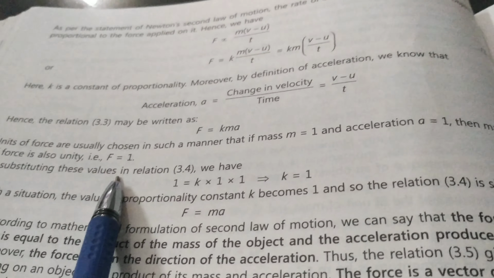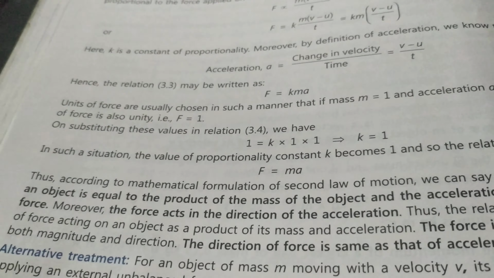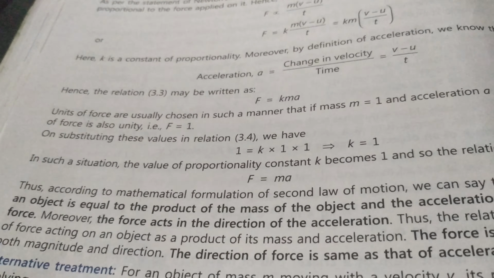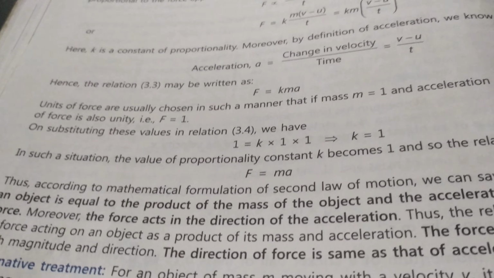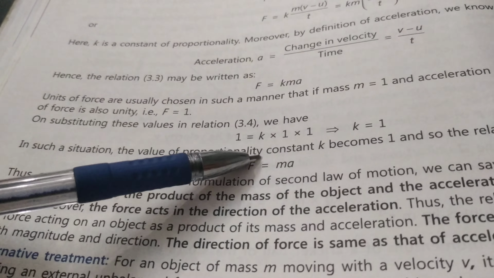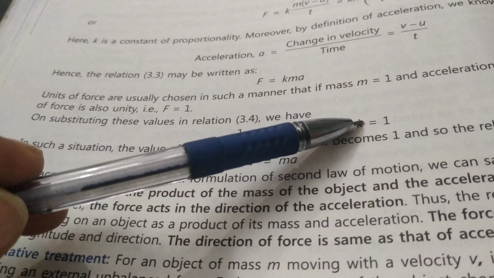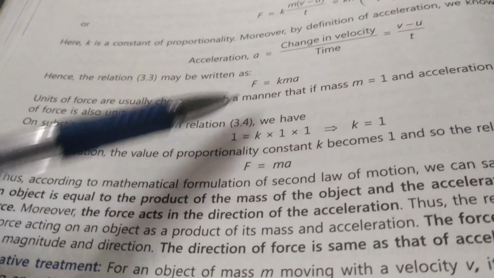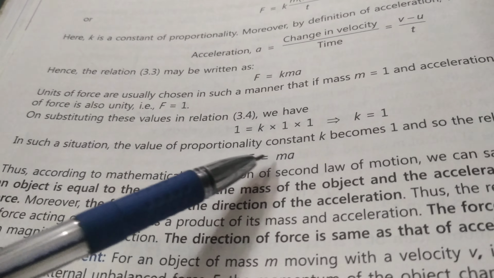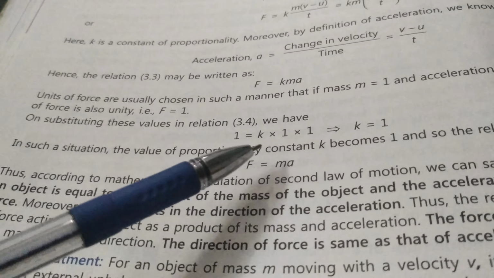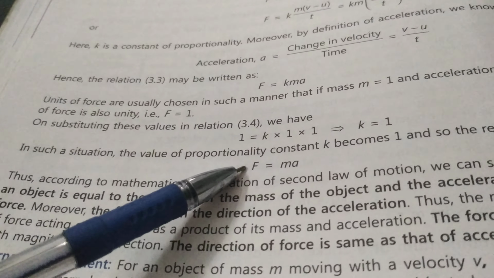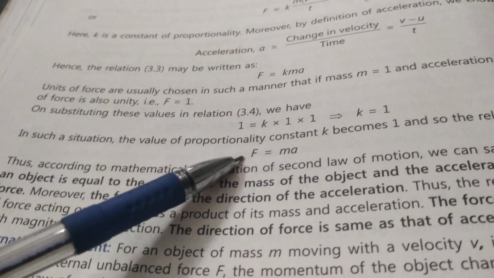So now here, m is 1, acceleration 1, force 1. So what happens? 1 equal to k into 1 into 1. That is k equal to 1. That means substituting the value of k as 1 in our equation, what can we write? F equal to ma. This is the mathematical formulation of Newton's second law of motion. F equal to ma.